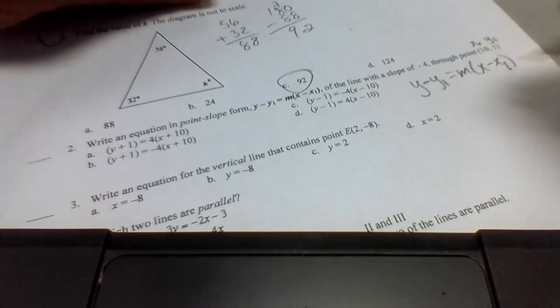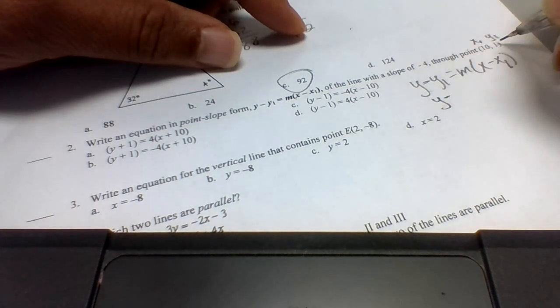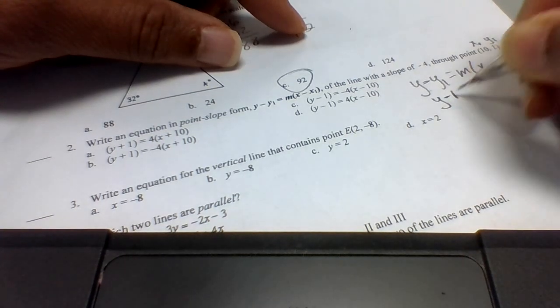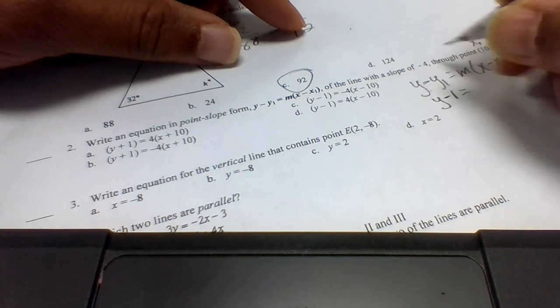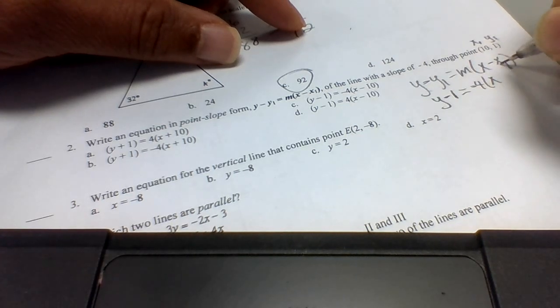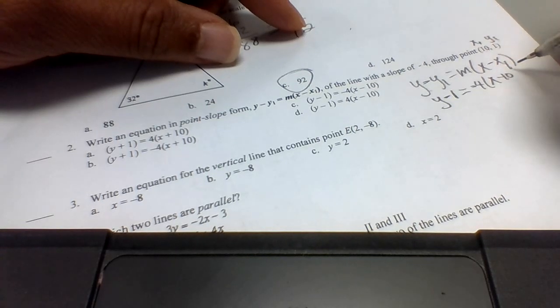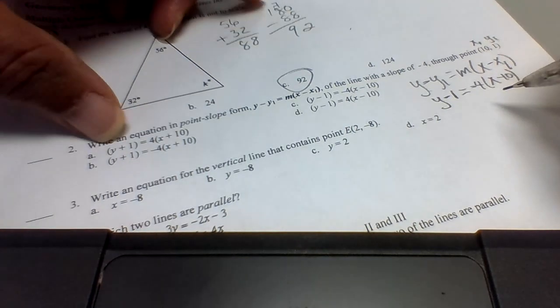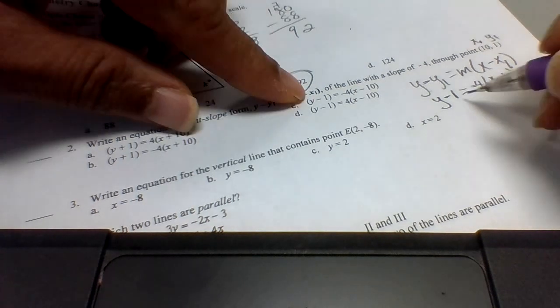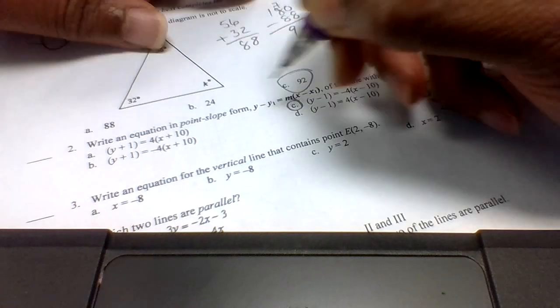So to write the equation, y minus y1, so that's 1, equals my slope, which is -4, times x minus x1, and x1 in this case is 10. So that looks like y minus 1 equals -4 times, looks like it's C.